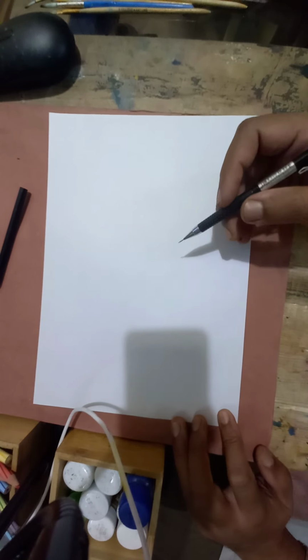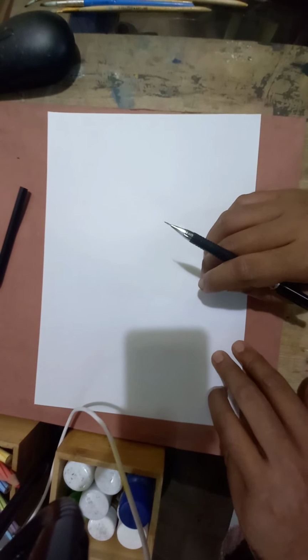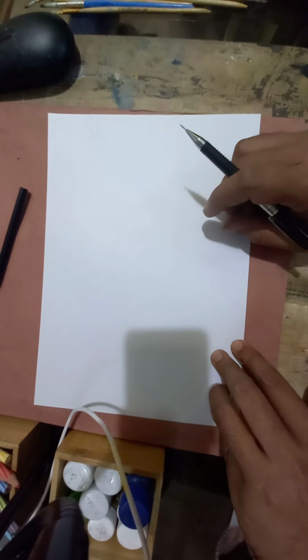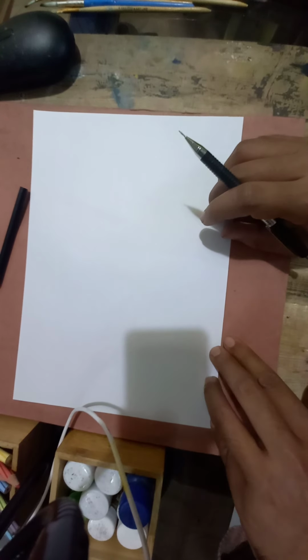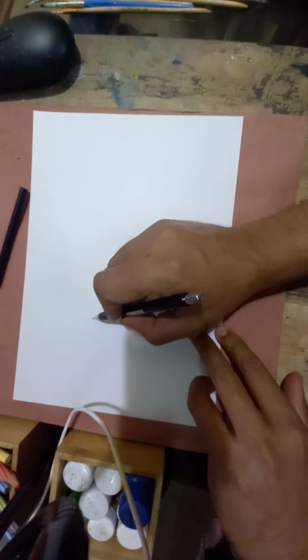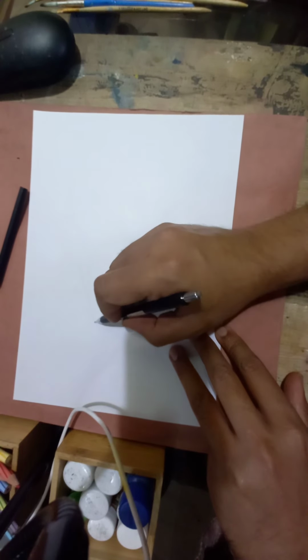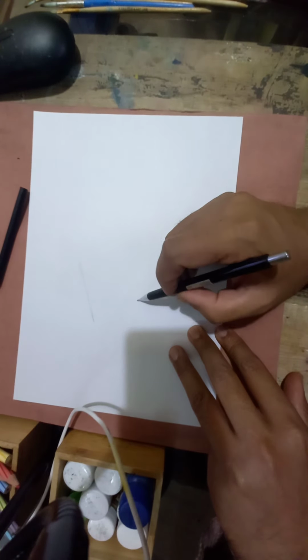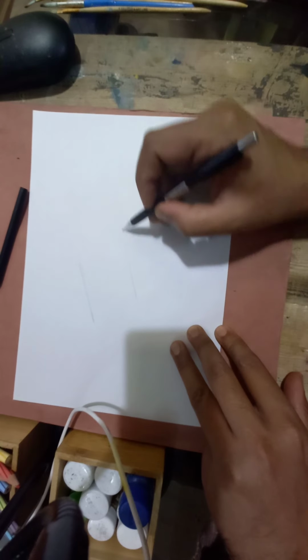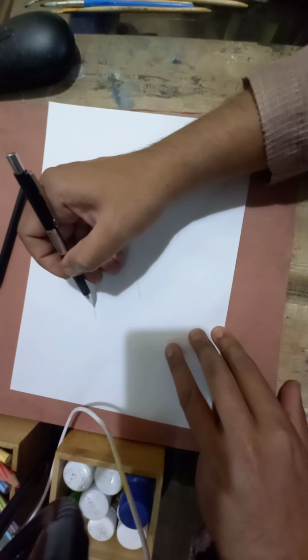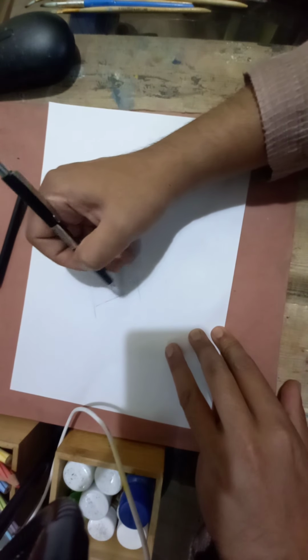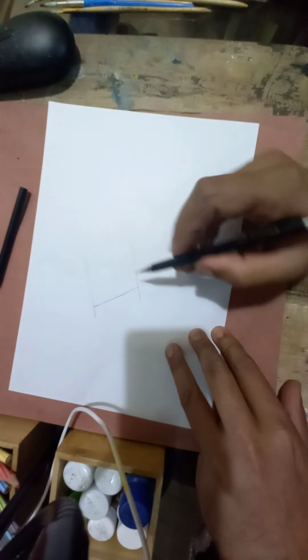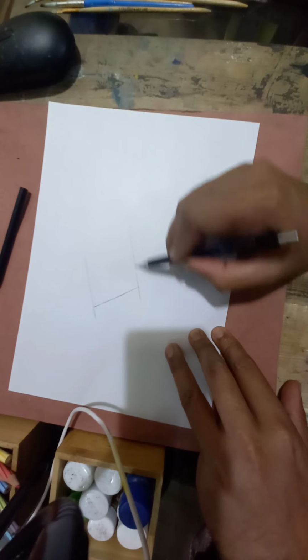So here we learn how to make isometric objects and then how to manipulate them as well. First we create the box. See this length and go the same length here.